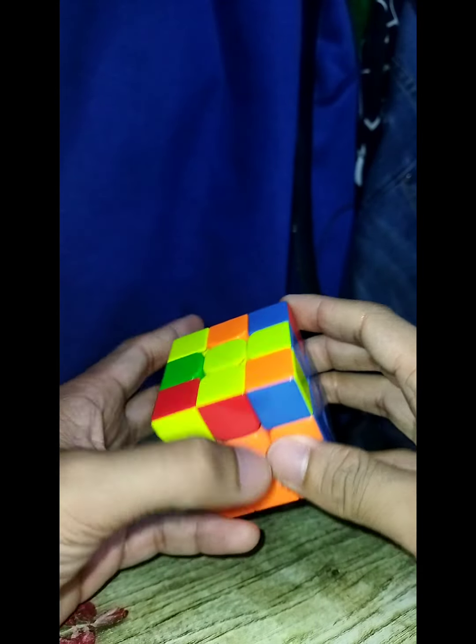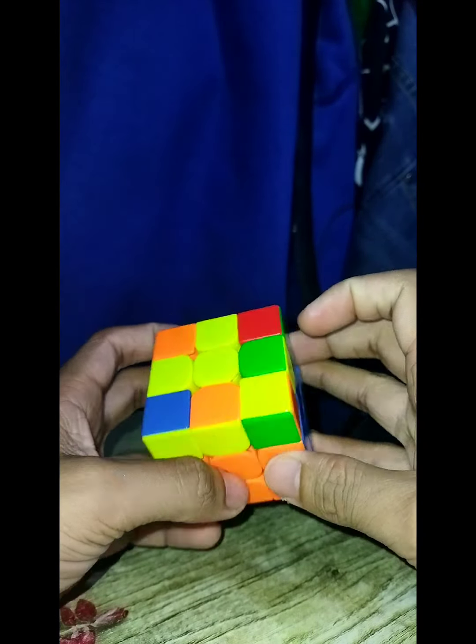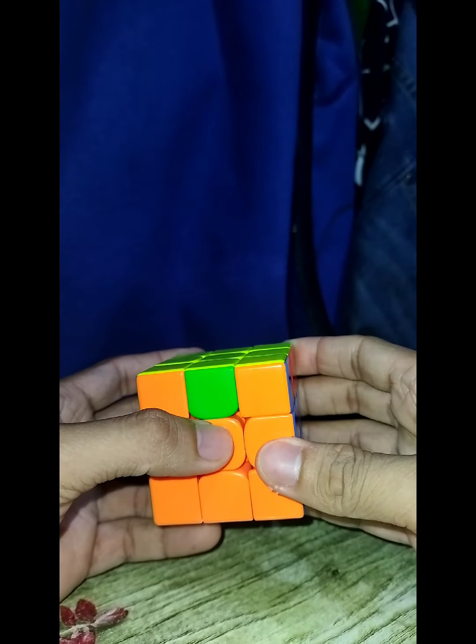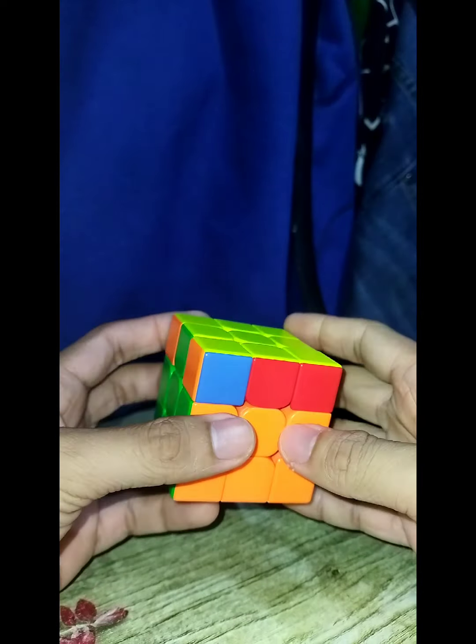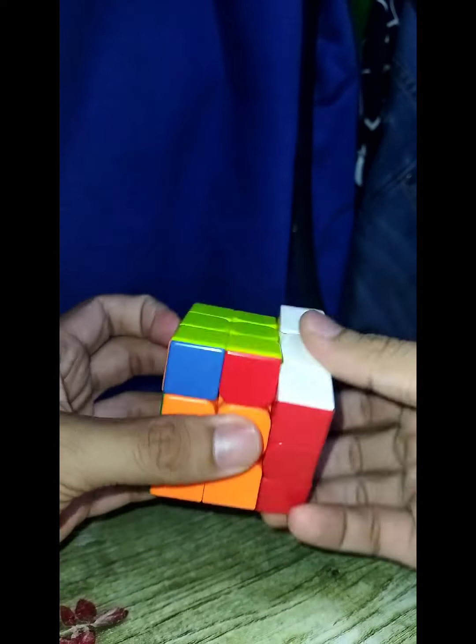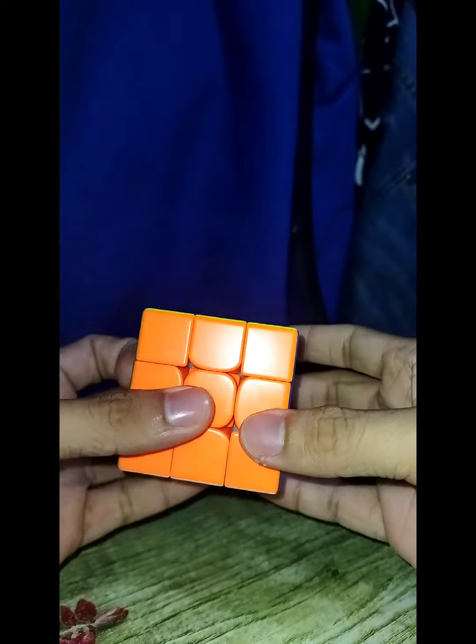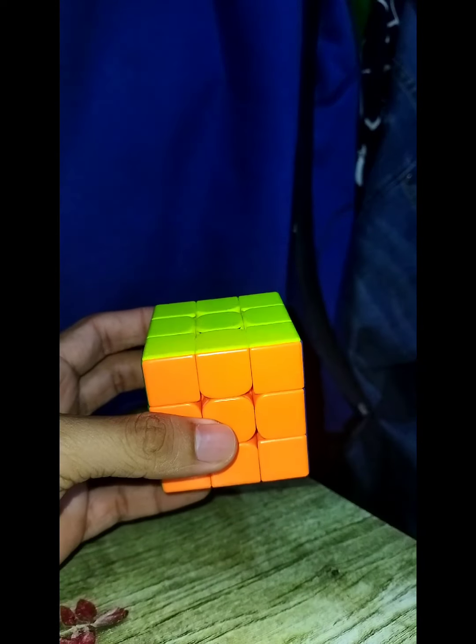rotate to grip again my cube. So OLL, and lastly we get a GA perm, and U prime for the AUF.